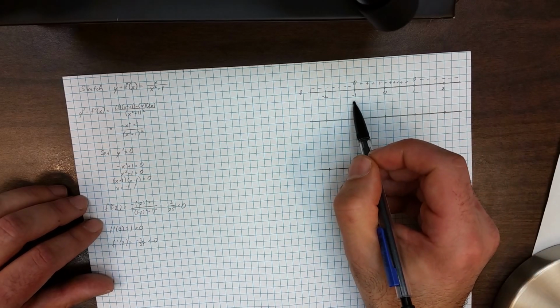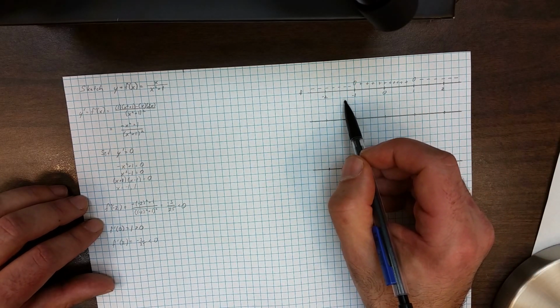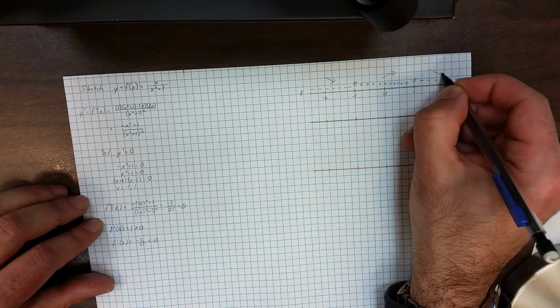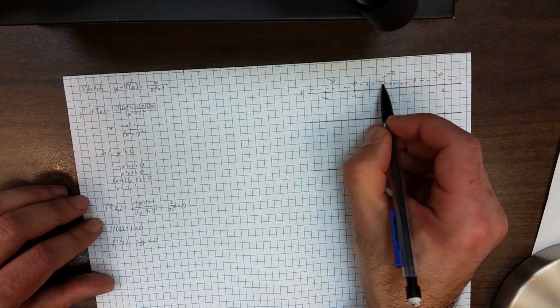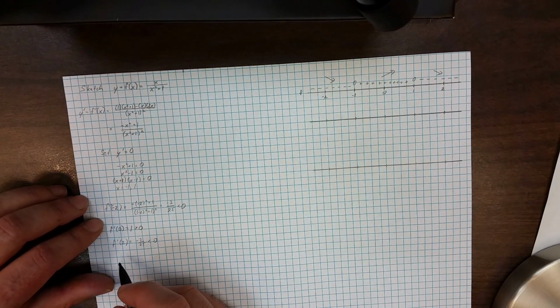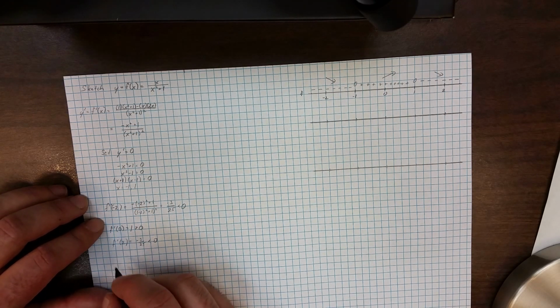And the first derivative tells us where the function is going up to the right or going down to the right. Going down to the right over here, up to the right, down to the right. So decreasing on this interval, increasing over here, decreasing again over here. Now, I didn't ask you to record that, but I'm going to go ahead and do that anyway.